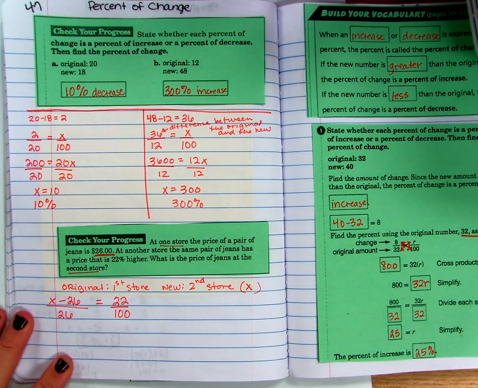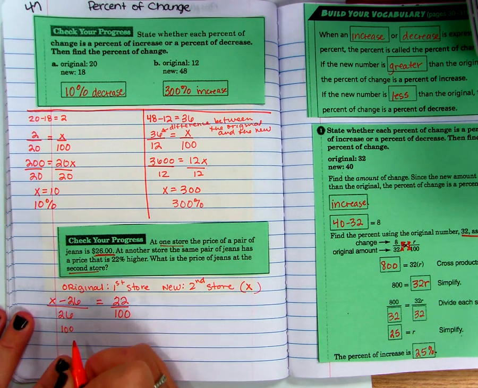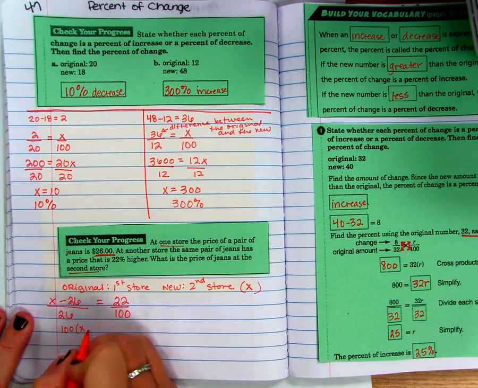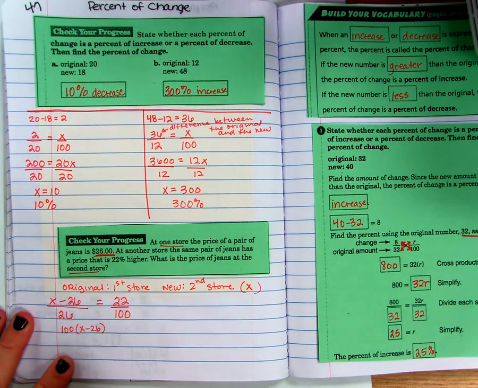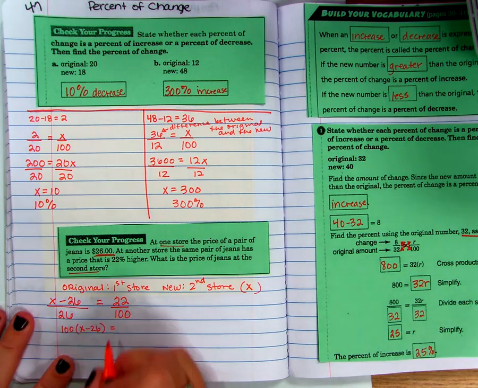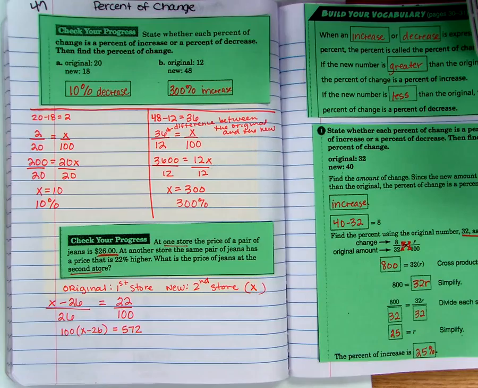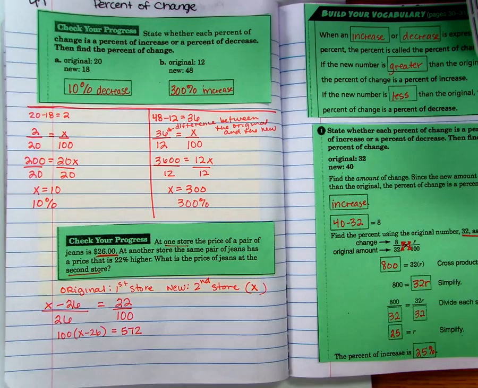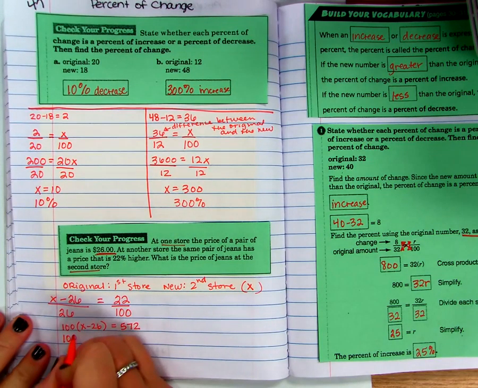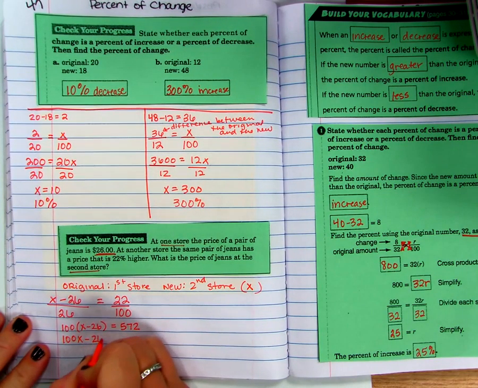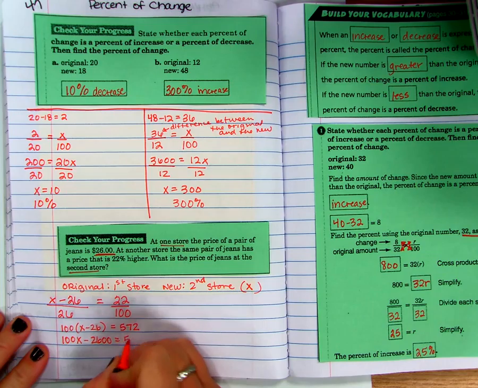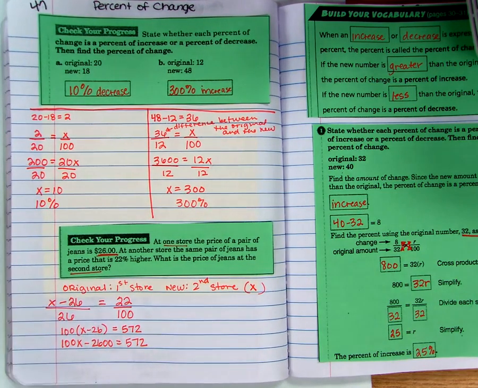All right, so now I have to cross multiply. So this becomes a distributive property problem because this is 100 times (x minus 26), and that's equal to 26 times 22, which is 572. Now I have to solve this equation. So this is 100x minus 2600 is equal to 572.